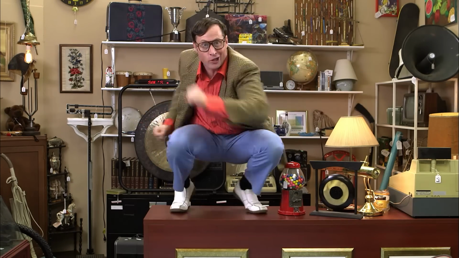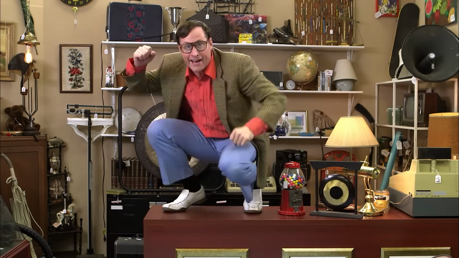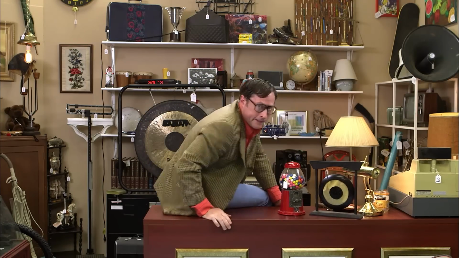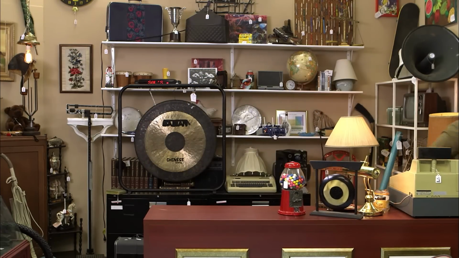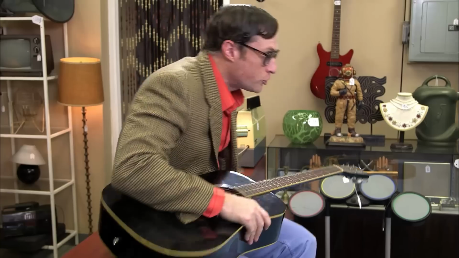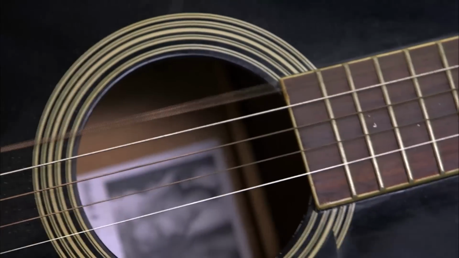Well, how do you make noise? Well, to know that, you gotta know your sound. All sound is vibration. The string of this guitar vibrates, which vibrates the air around it, causing the sound that you hear. Your vocal cords vibrate in your throat, causing you to make a sound.